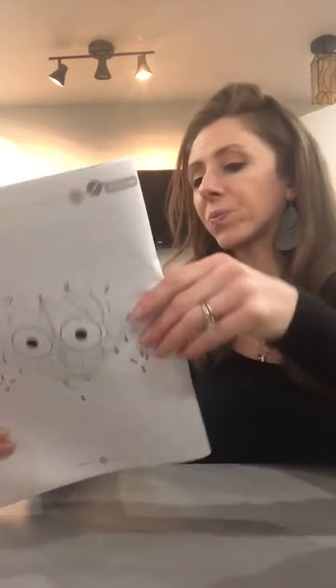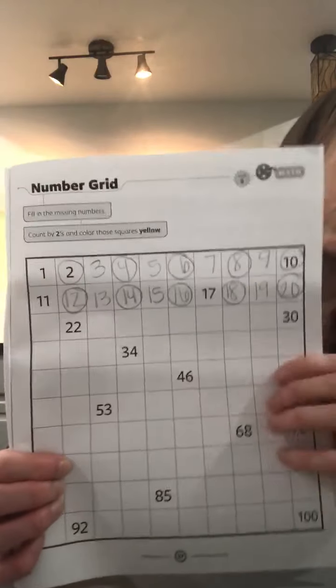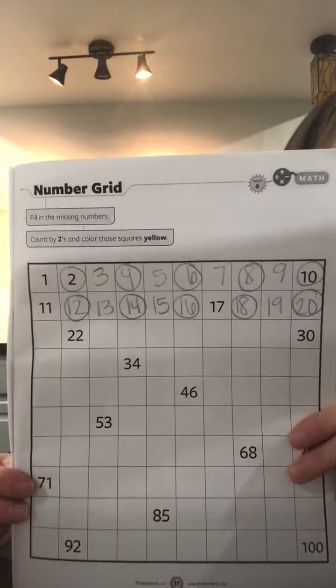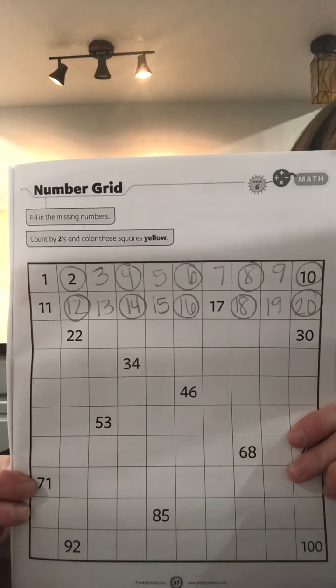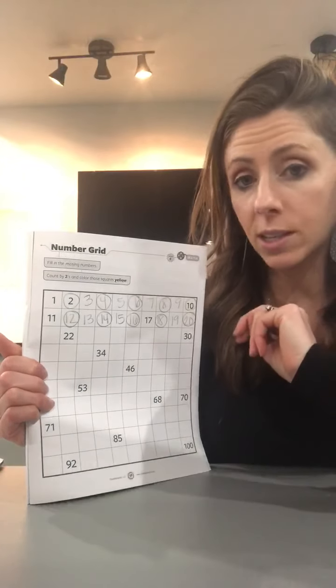You can do it. On the next day, it's a number grid. And I know you've worked on writing your numbers. Writing your numbers to 100 is fun. They already did some of them for you, but you have to fill in the missing ones. And then you have to go through and color by twos. It says color yellow.